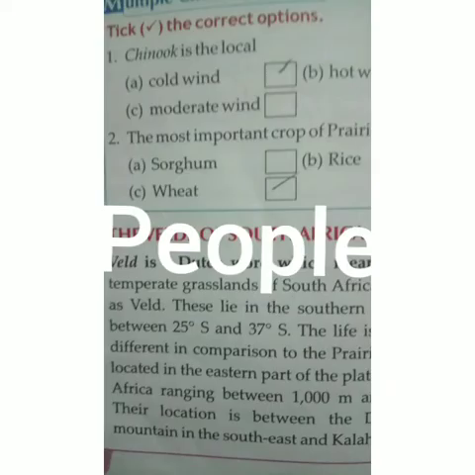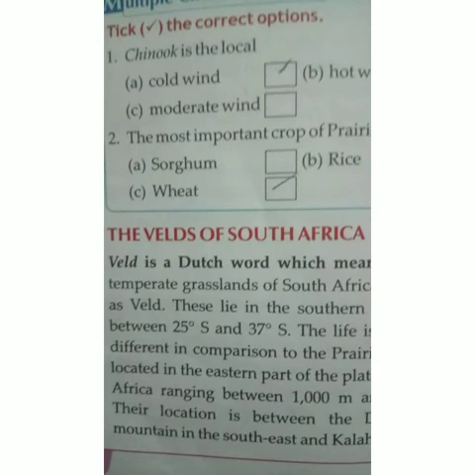Along with the agriculture, they do cattle rearing too. It is also one of the important things here. Fodder crops like alfalfa are grown here. Then now we move to the next topic called the veld of South Africa. Veld means what? Yes, veld means field in the Dutch word.